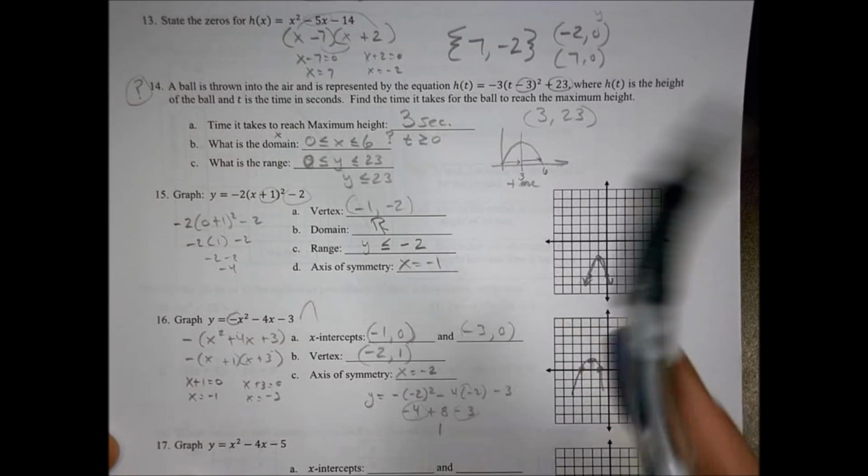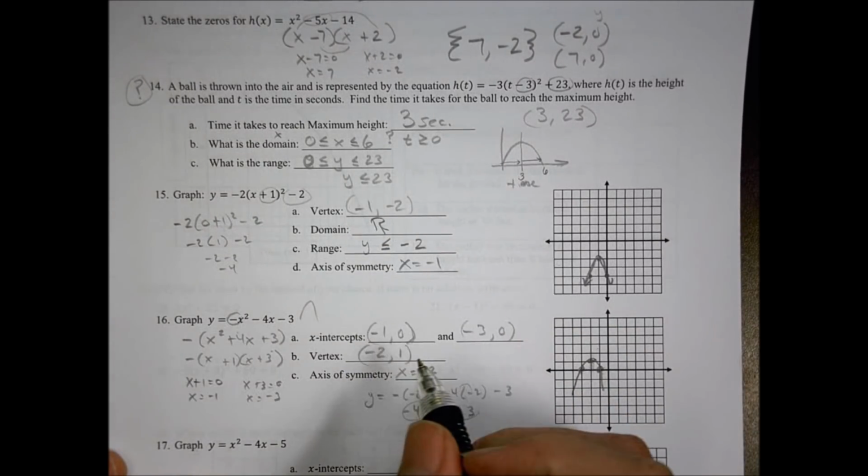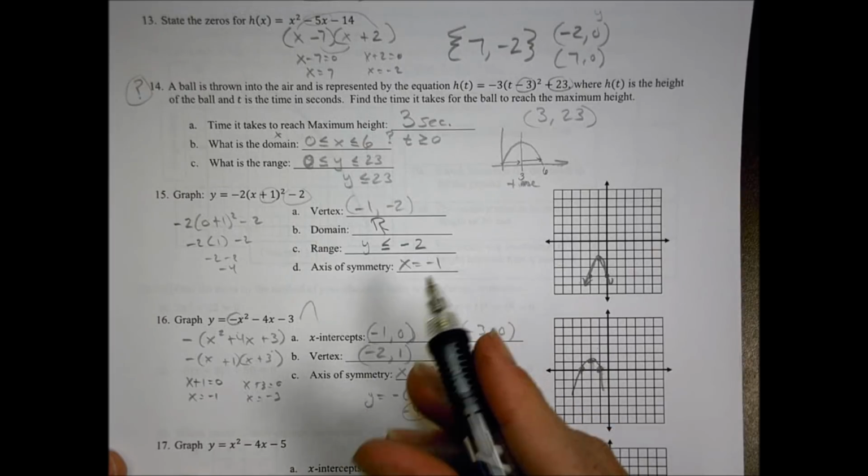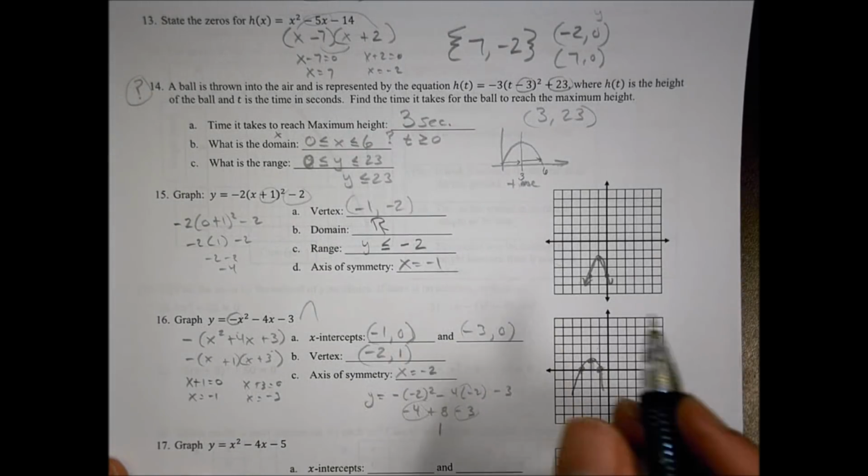That's how that one's going to go. Okay. So the order that you do these isn't really super important, and they're always listed a certain way, but if it helps you go one way first, that's okay.